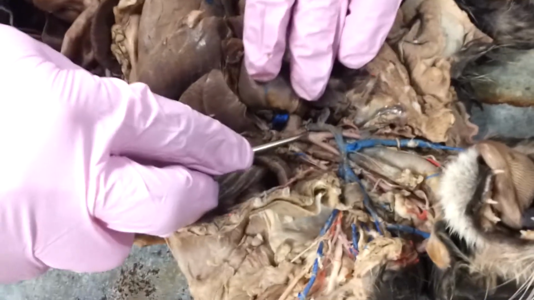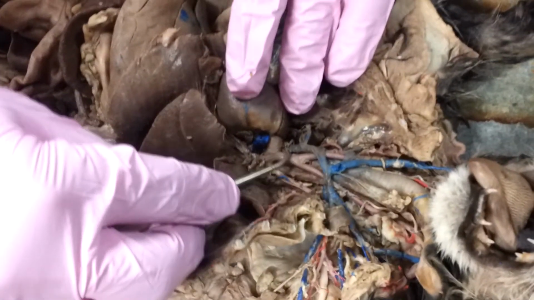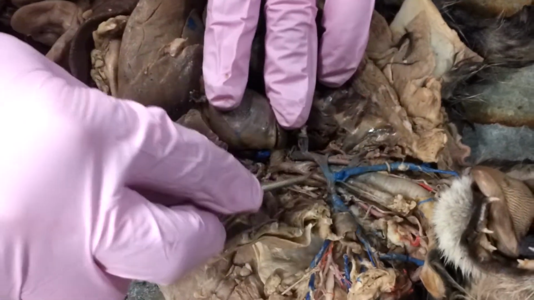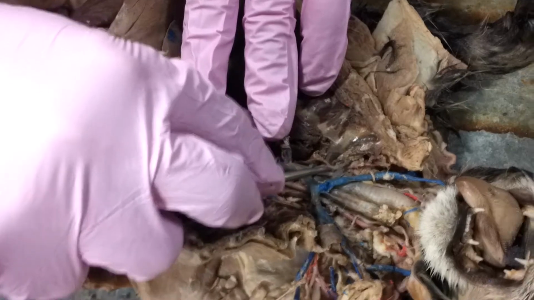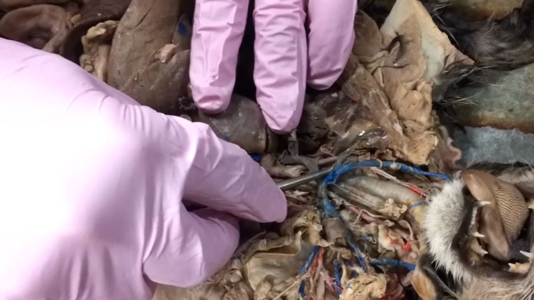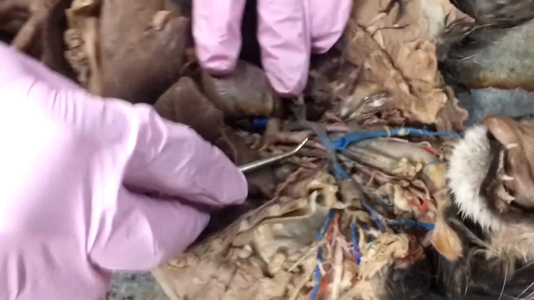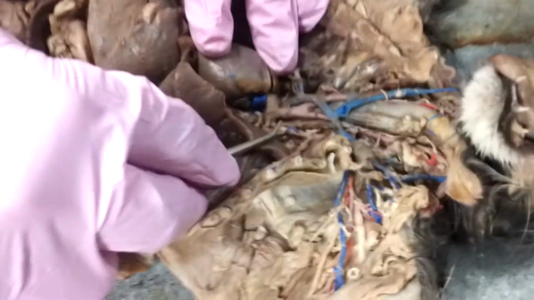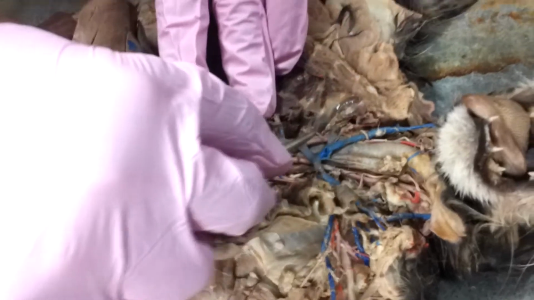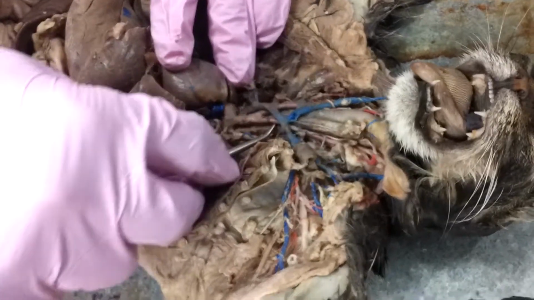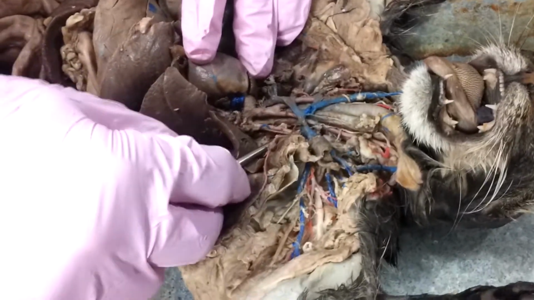If we move these veins out of the way, the first thing we want to notice is coming off of that brachiocephalic are going to be three branches. Right here we've got our left subclavian, we've got our left common carotid, and we've got our right common carotid. So, right subclavian, right common carotid, and left common carotid. And again, here's that left subclavian.